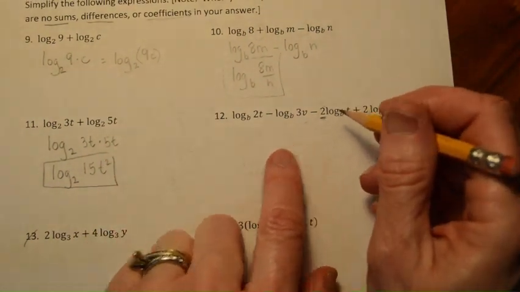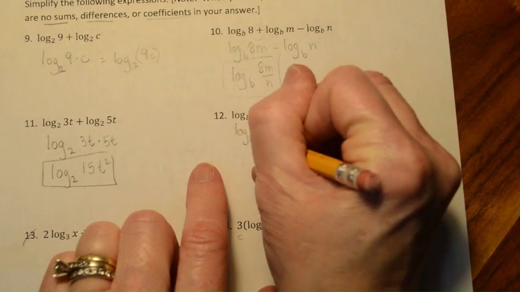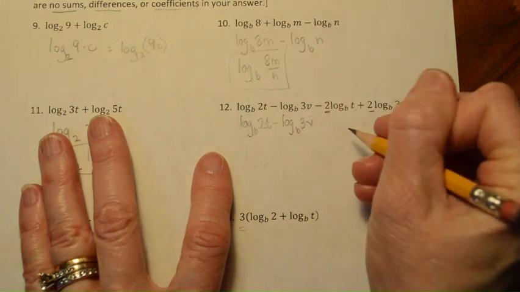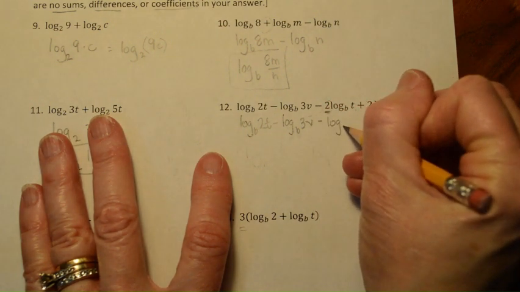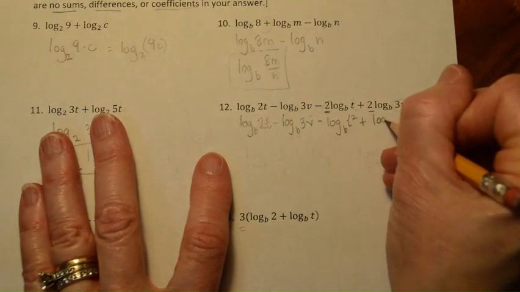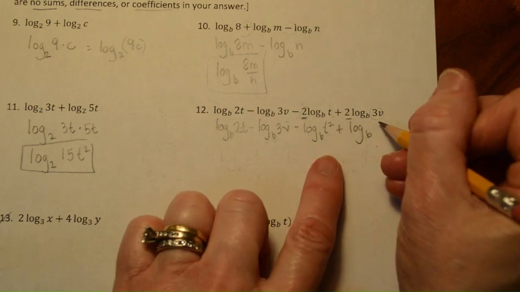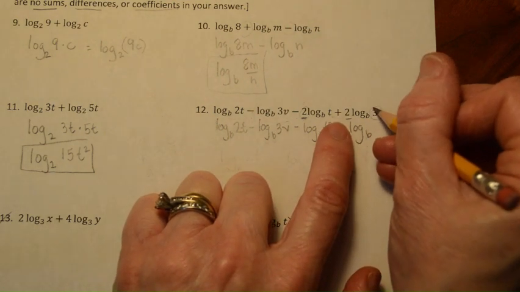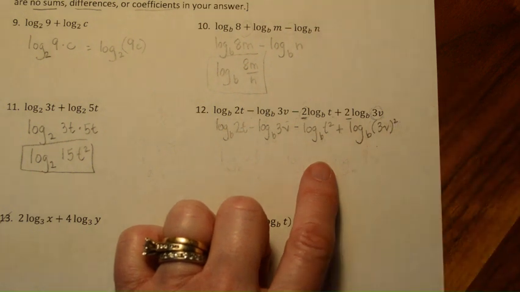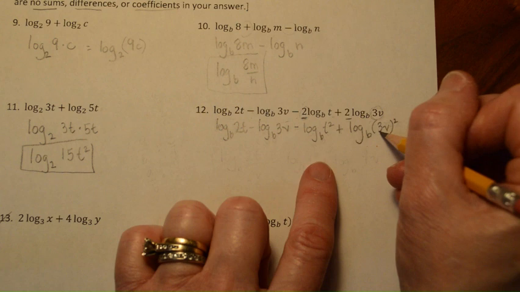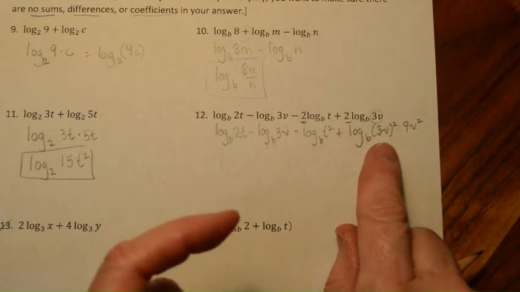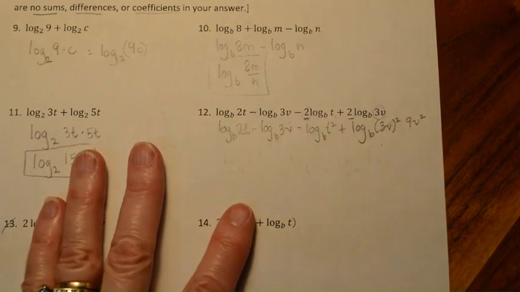So when we put this up, we're going to end up with log base b of 2t minus log base b of 3v minus log base b of t squared plus log base b. Here's a place where you could easily make a mistake. This squared is going to apply to both of these things. So either write it as 3v squared, in parentheses there, or you could write it as 9v squared. That's the way I'm going to choose to write it. Again, you might like to leave it that way. I'm going to put it this way.